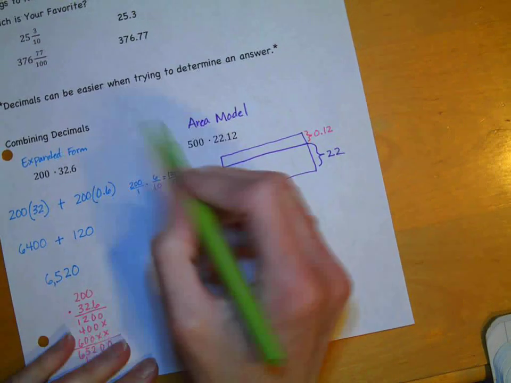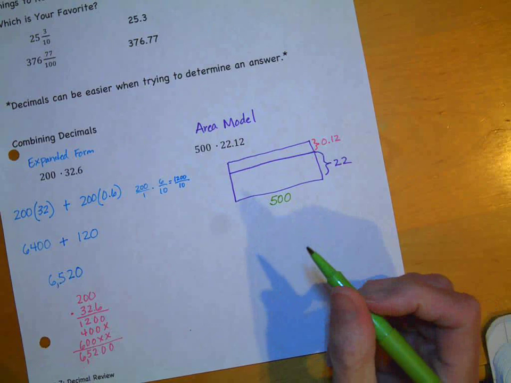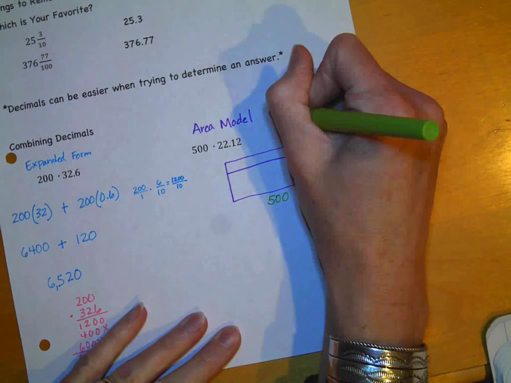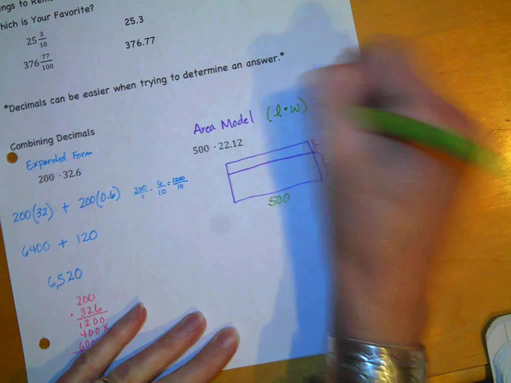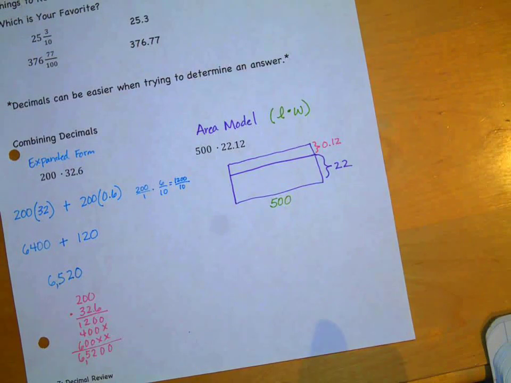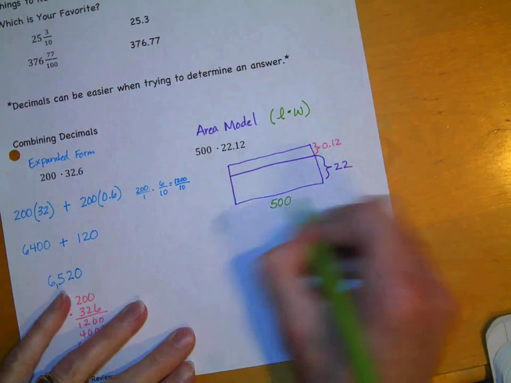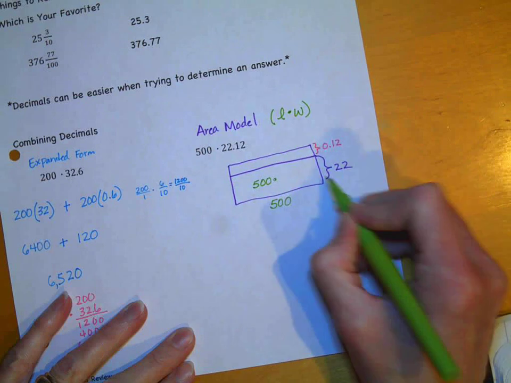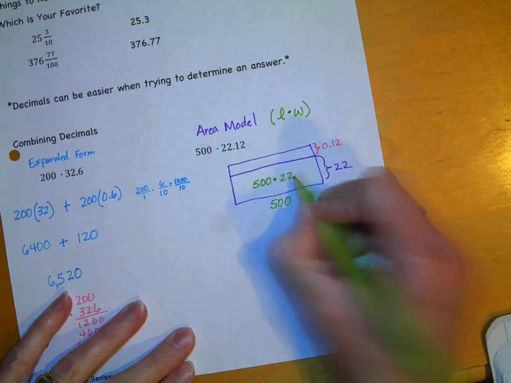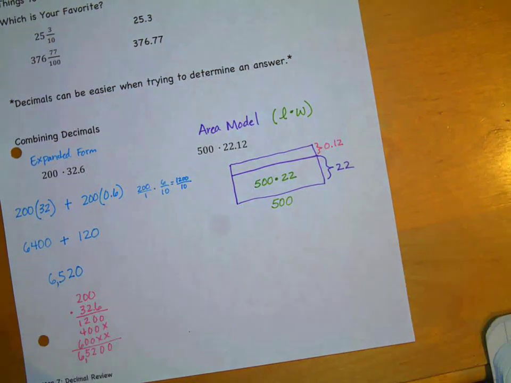So hopefully now that you're looking at my picture, this area model thing is going to help you because area model stands for length times width, because that's how you find area in most rectangles. Length times width. So my length is 500, right, times my width is 22.